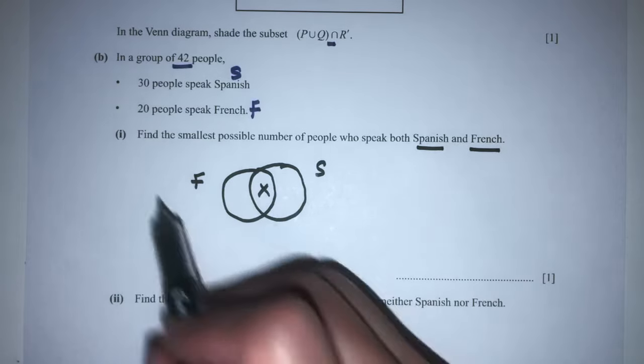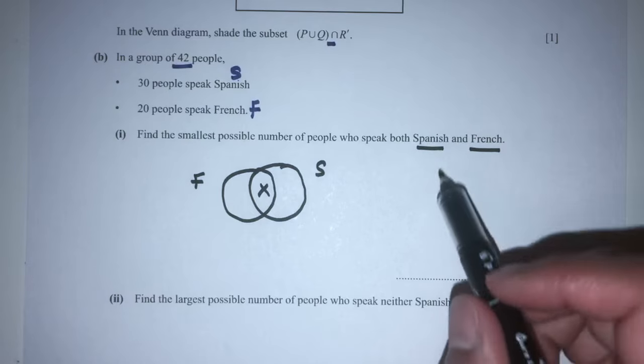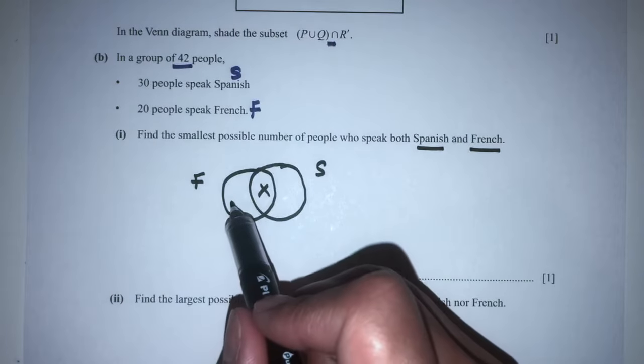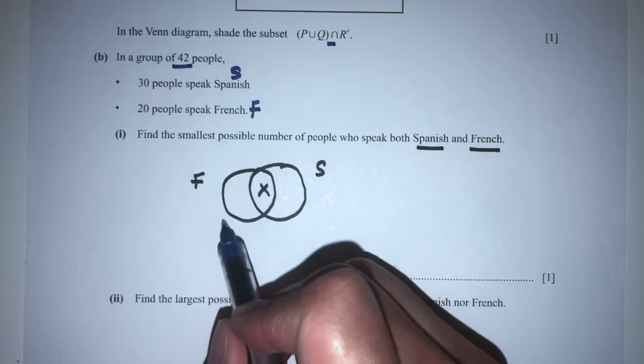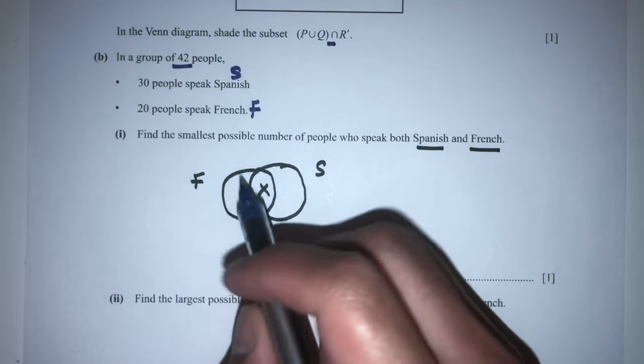X, this is French, Spanish. We know that everything together is 42, right? So let me write this down.